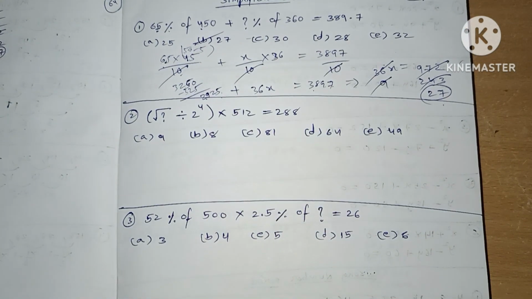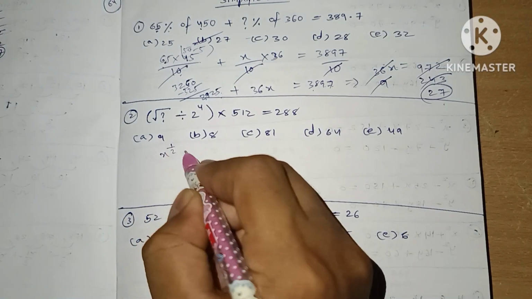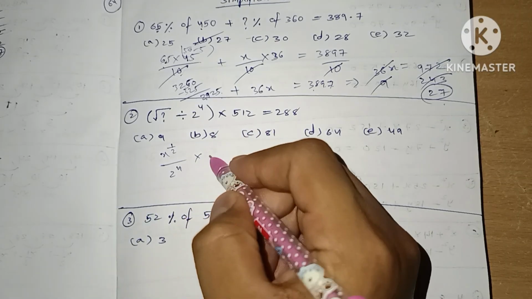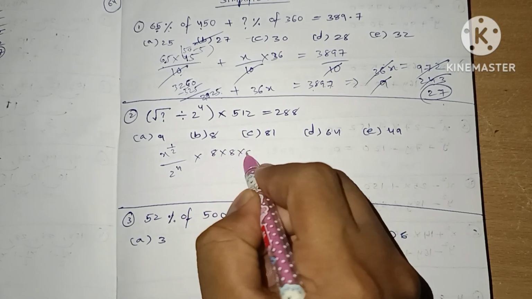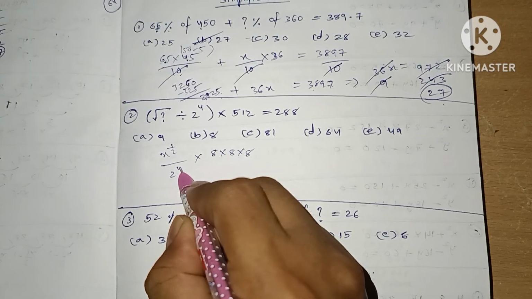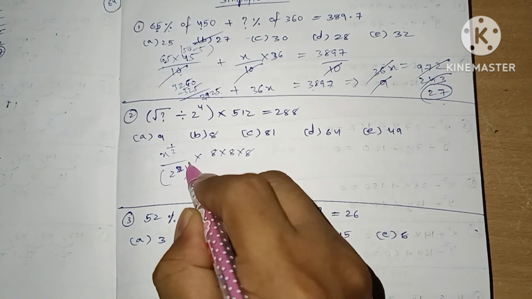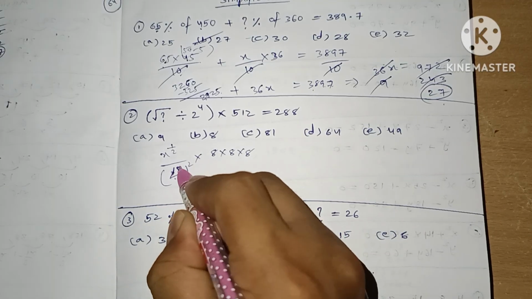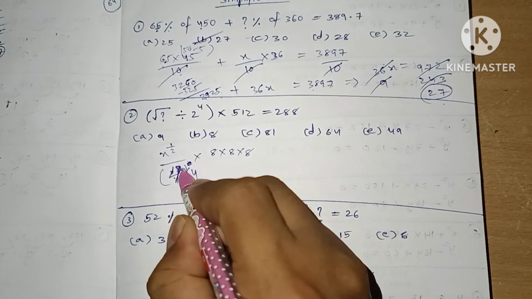Next, second question. This is x power 1 by 2 divided by 2 power 4, into 8 into 8 into 8. 2 power 4 means 2 square whole power 4. 2 square is nothing but 4. So we have 4 square, which means 4 into 4.